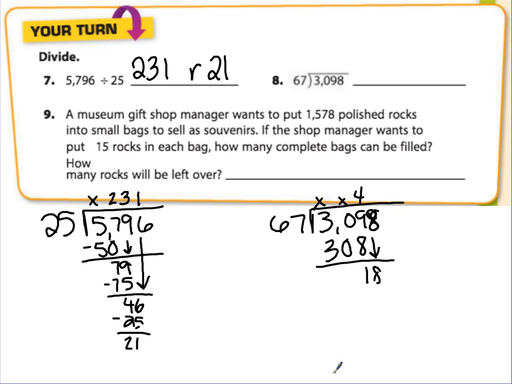I made a mistake. 67 times 4 is 28. Carry the 2. 6 times 4 is 24, so I get 26. My goodness, this is why we double check our work and our math. Oh, man. Good thing I have an eraser. So I have 268. There we go.